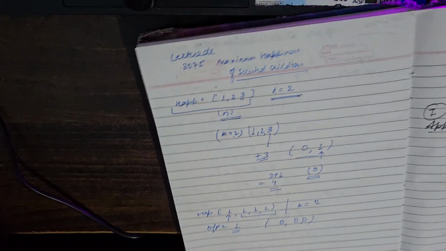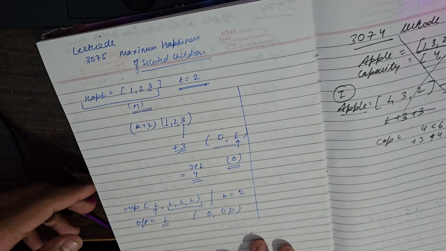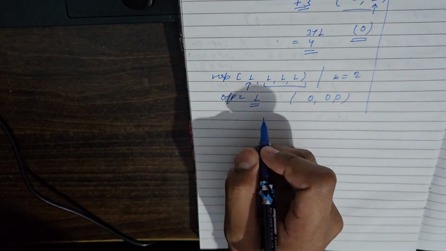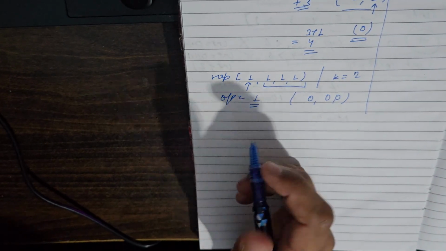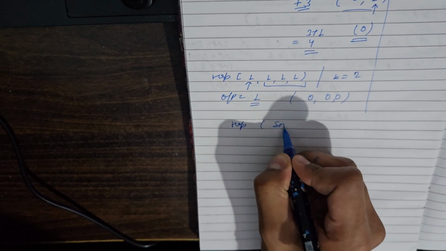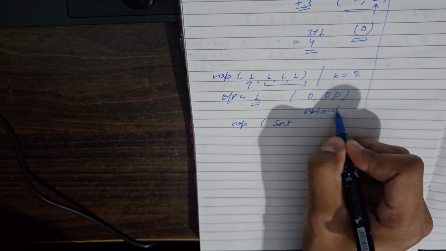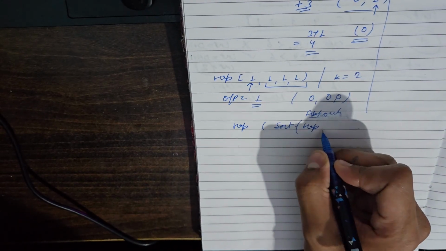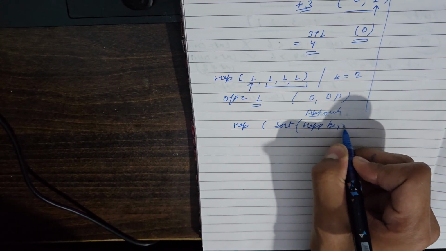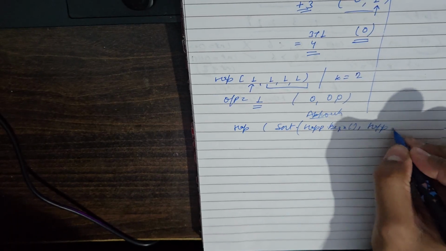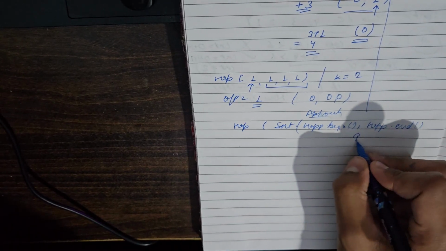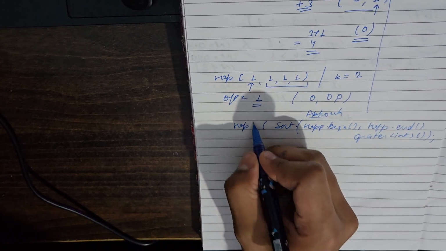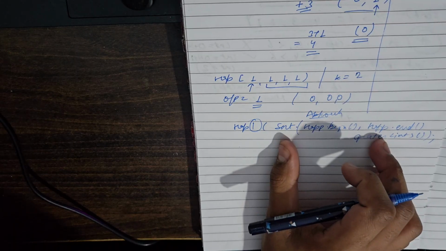So what is going to be the approach? First of all, we need to sort the happiness array in descending order. So we sort happiness.begin to happiness.end with greater, in descending order. That is the first step.